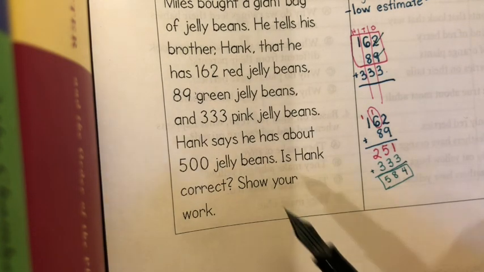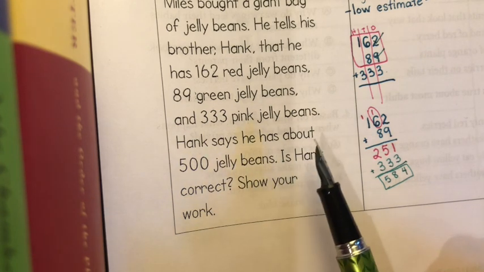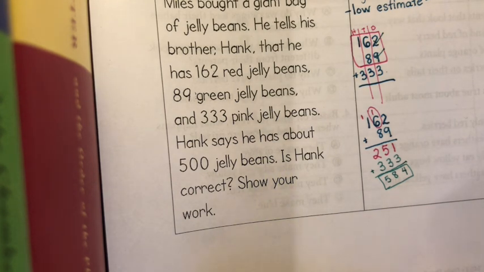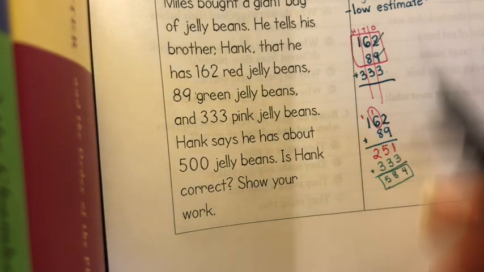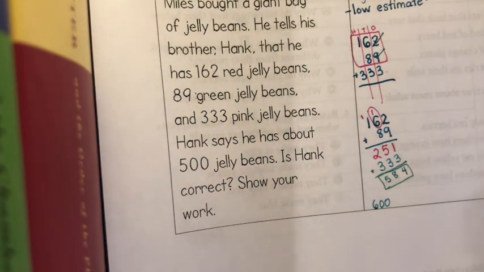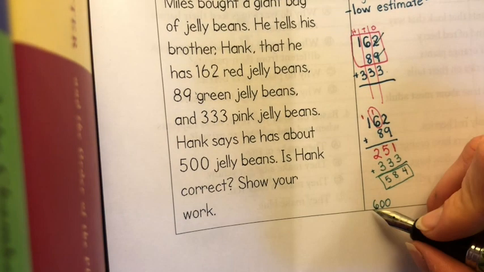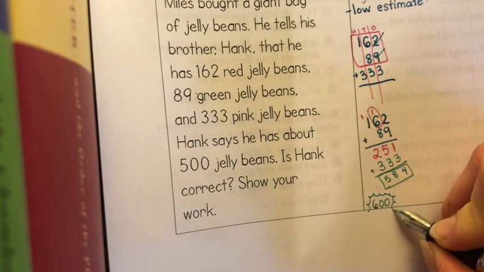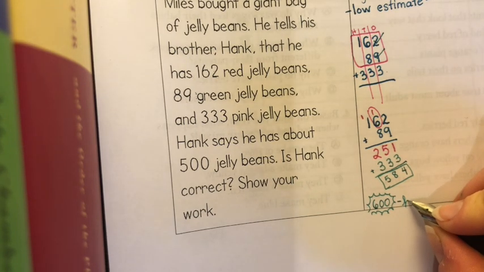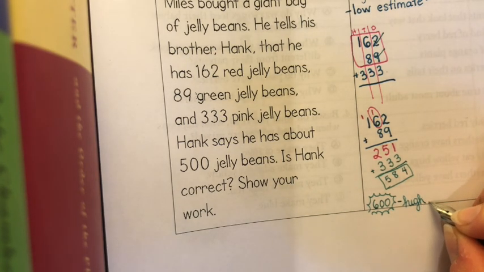This question's a little bit weird because it says, oh, never mind, Hank says. So Hank is correct. I hope that he shares with his brother Hank because Hank did some good math there. He had an estimate, and the estimate was a little low. We checked it. He has almost, I'd say he's actually closer to 600 jelly beans, right? Because 584 is close to 600. It's closer to 600 than to 500. So that's a closer estimate. Again, this would be a high estimate.